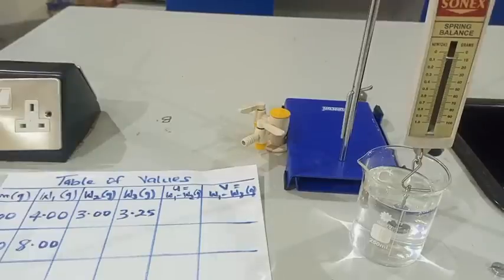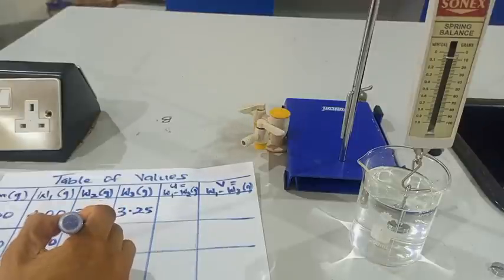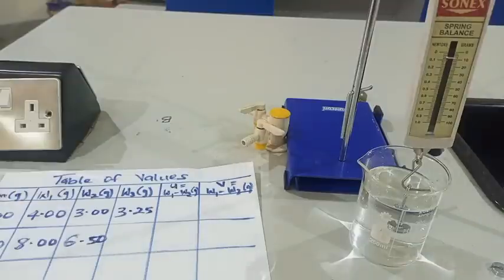Let's take it together: 6, 2, 4, 6. So it's in between this, so we can have it to be 6.50. Let's write it as 6.50.